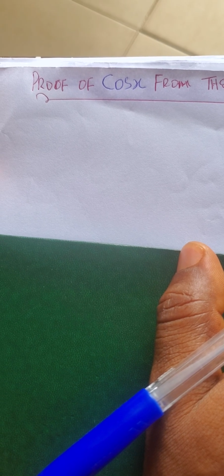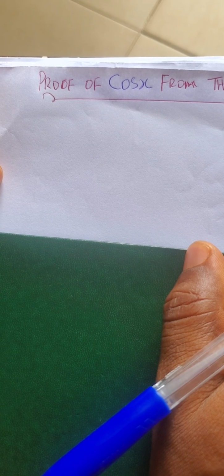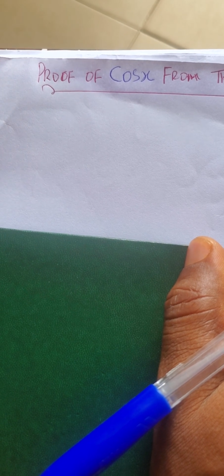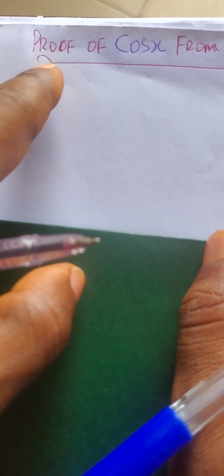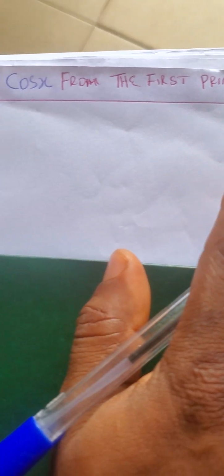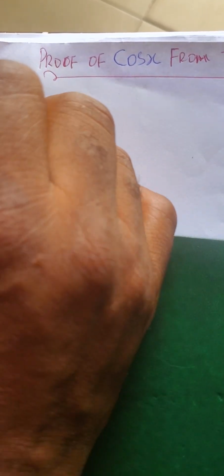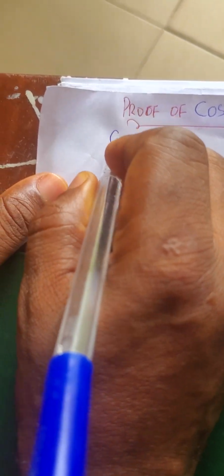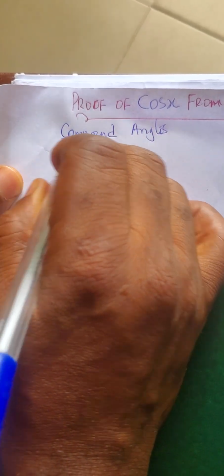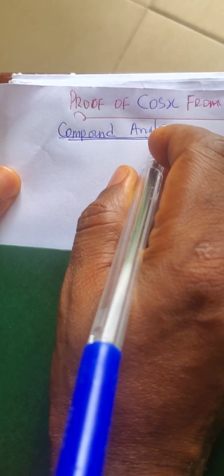Today, we are taking calculus in mathematics, and under calculus, we want to prove what is cos x using the first principle. So look at the title: proof of cos x from the first principle. Now, before we do that, we should have a background of compound angles for us to be able to do this work.